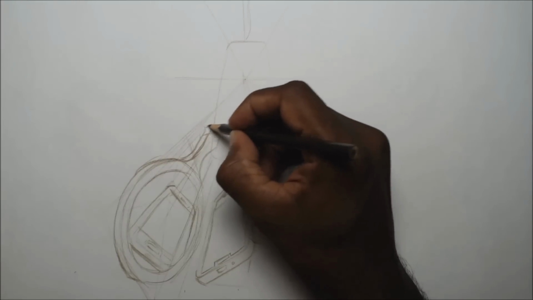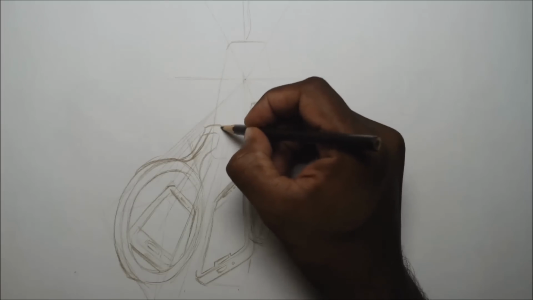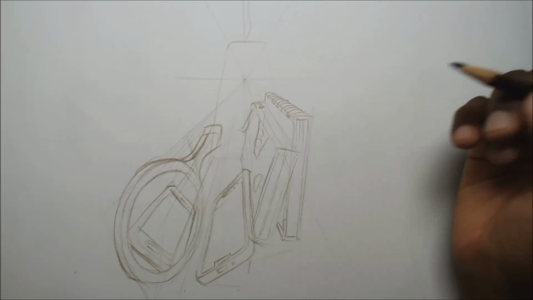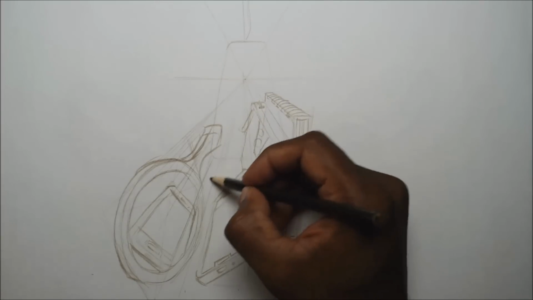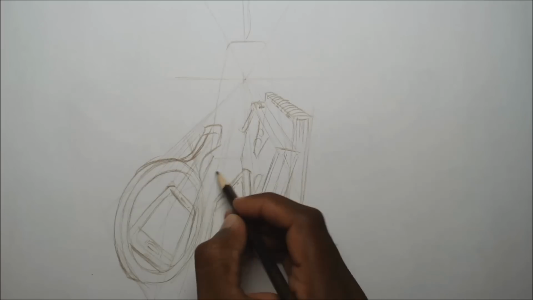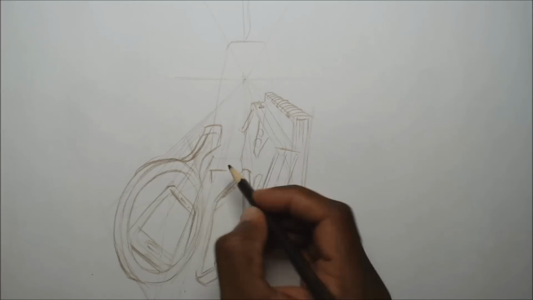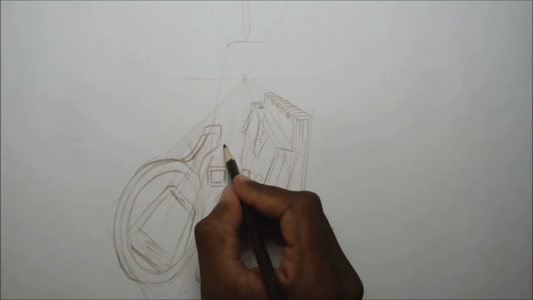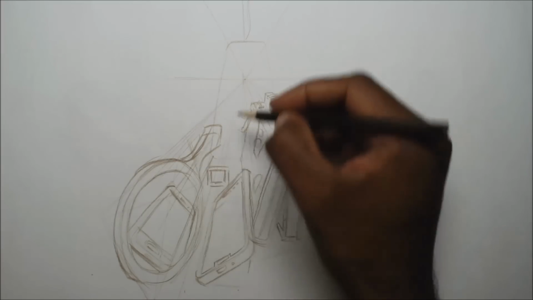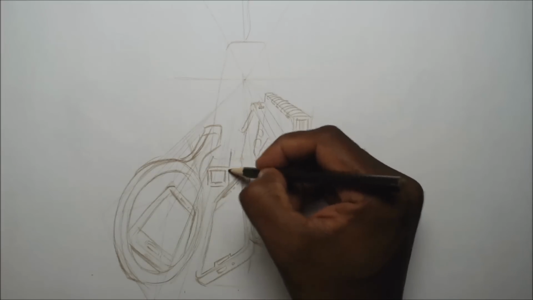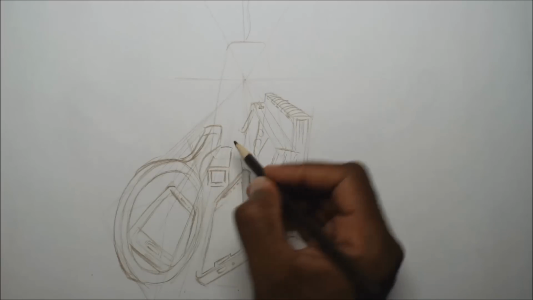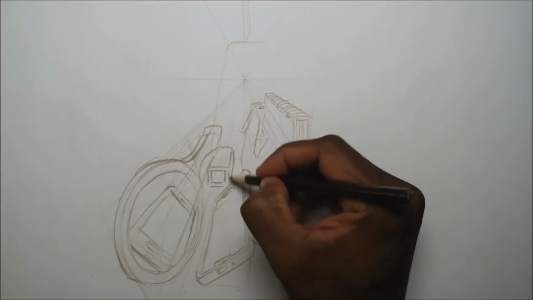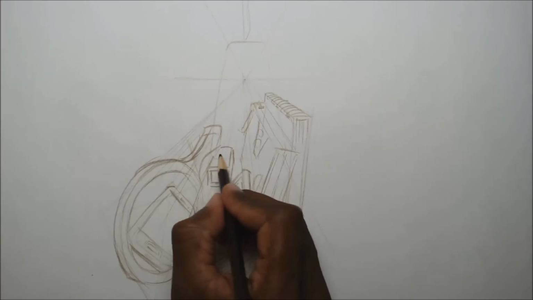So now here I'm drawing a lipstick in the form of a cuboid. So here we completed the rough outline drawing of the given tricky and interesting question.